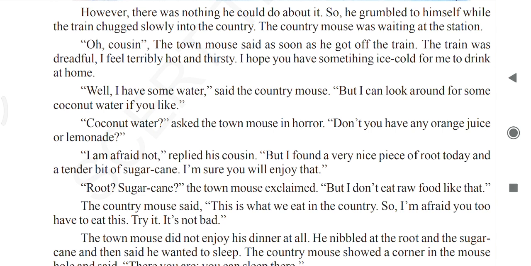So the country mouse was also waiting at the station. Why? To receive his cousin town mouse. Next. "Oh cousin," the town mouse said as soon as he got off the train. "The train was dreadful. I feel terribly hot and thirsty. I hope you have something ice cold for me to drink at home."